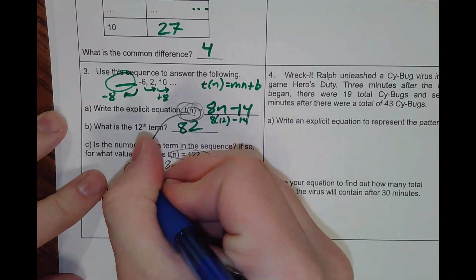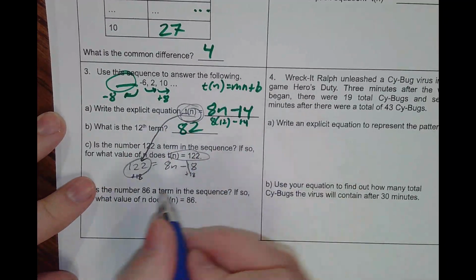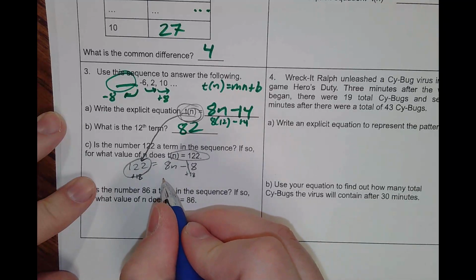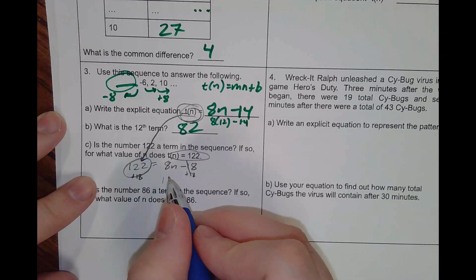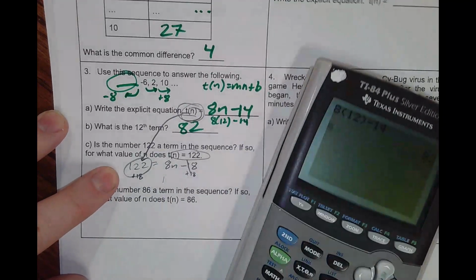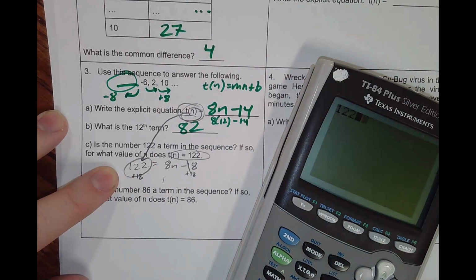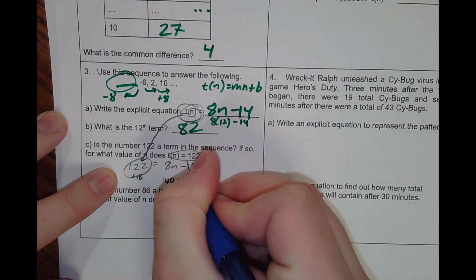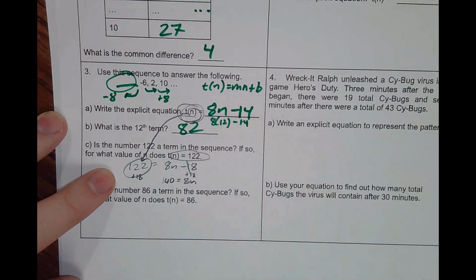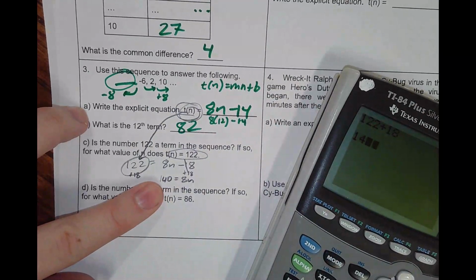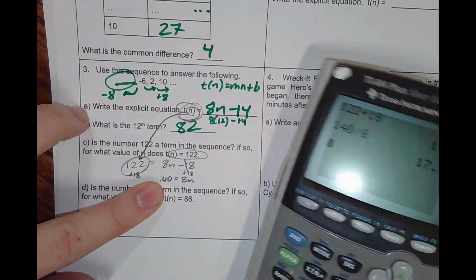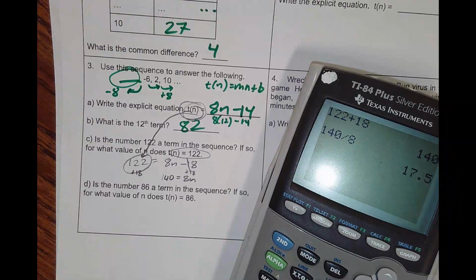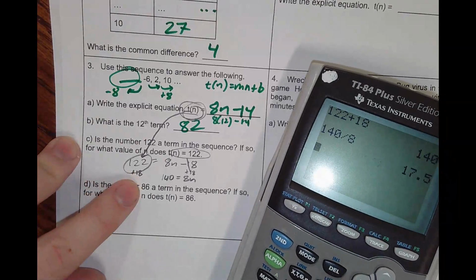Step 1, add 18. 122 plus 18. Let's see. 140. 140 equals 8n. So let's divide by 8. And we get that the answer would be 17.5. I must have made a mistake somewhere.